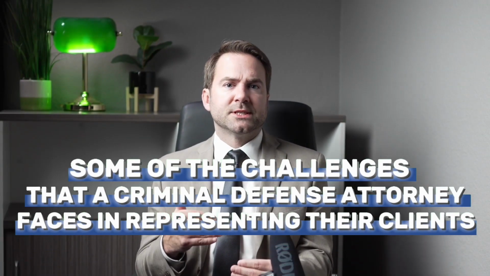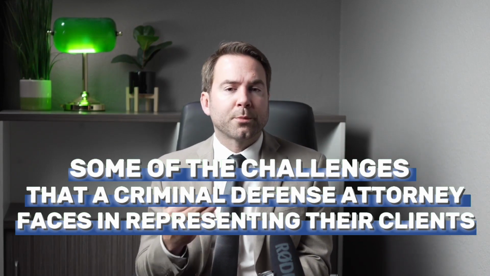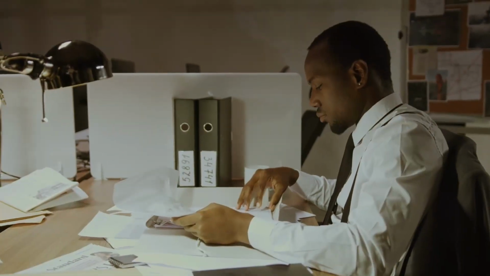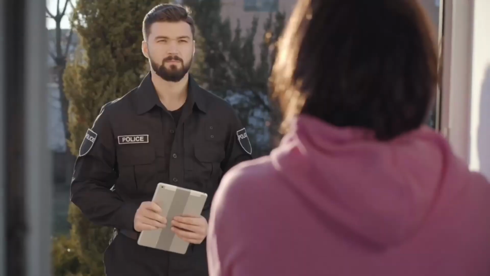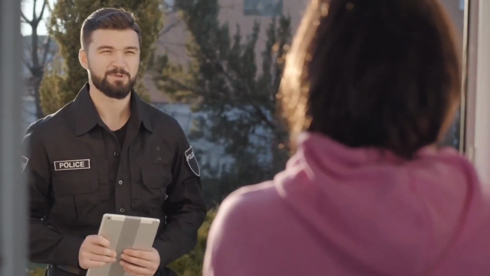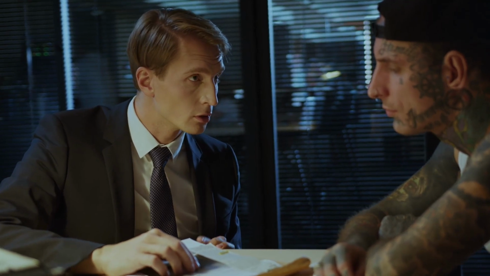Some of the challenges that a criminal defense attorney faces in representing their clients is getting into the discovery, but also finding the stuff that's not in the discovery. Typically, discovery such as police reports and interviews with witnesses is done by the police as part of their investigation into a case. A lot of times it contains incriminating evidence against a client. The job of a defense attorney, usually from close consultation and talking with their client, is to find out the possible defenses. Sometimes that will involve finding additional witnesses, talking to them, interviewing them.